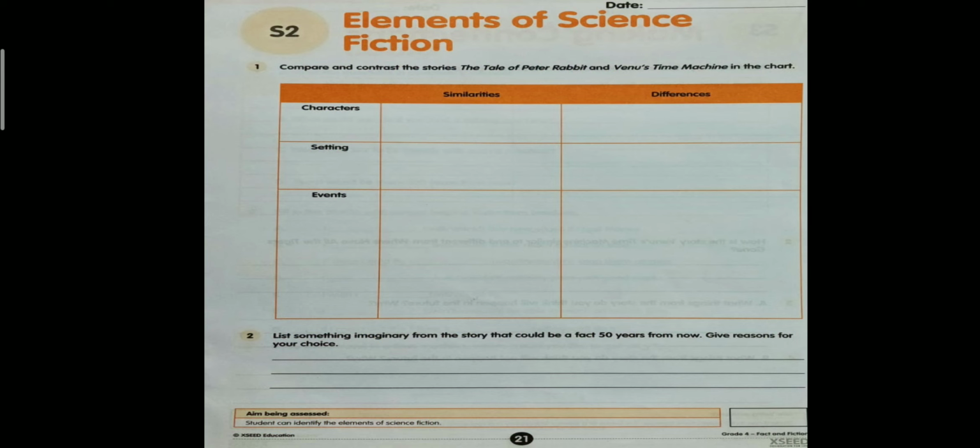Characters. So in characters, what are the similarities? In characters, what are the differences? That is the first point. Now second, in setting, what are the similarities? In differences, what are the similarities? And in the third one, events. What are the similarities in the events and what are the differences in the events? Just think, what can we write? What are the similarities and the differences in the characters? Think a while.